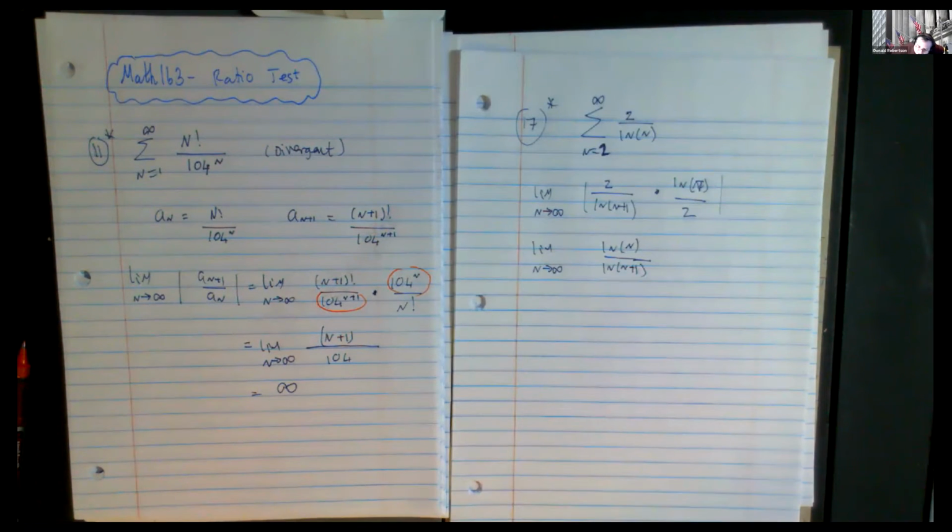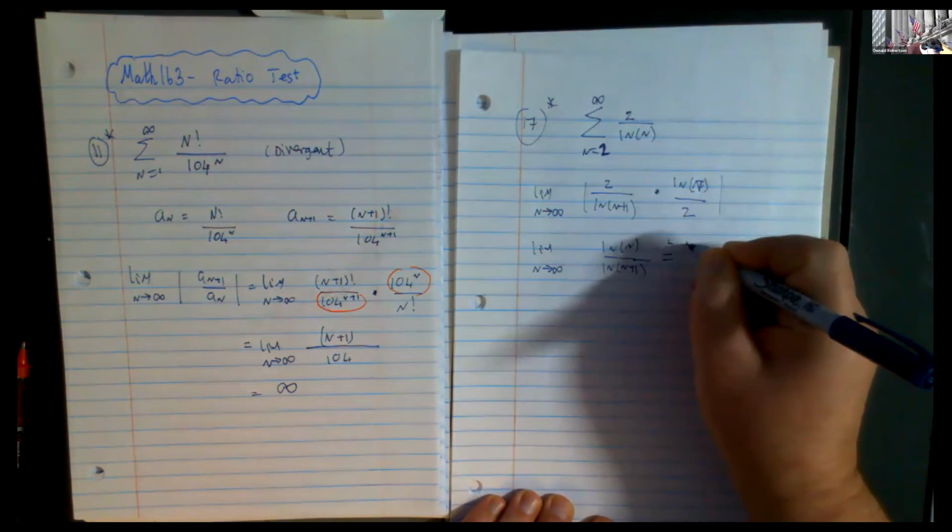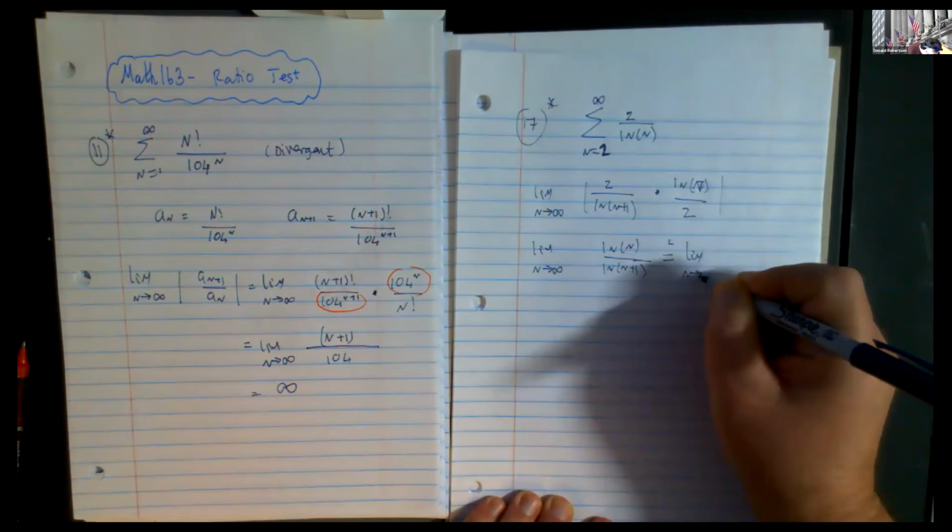Now we need to figure out what the limit of this fella is. There's only one rule that's going to work this time, isn't it, L'Hopital? So it's going to be the limit as n tends to infinity.